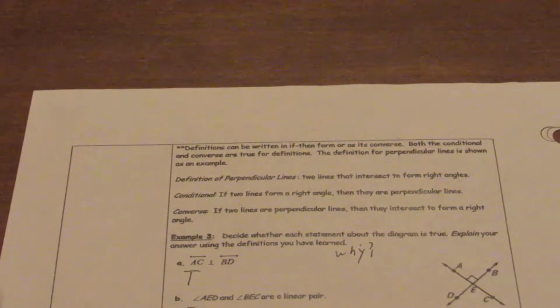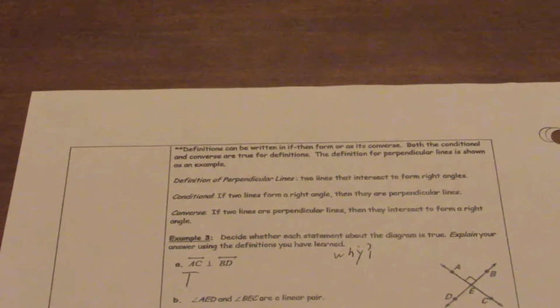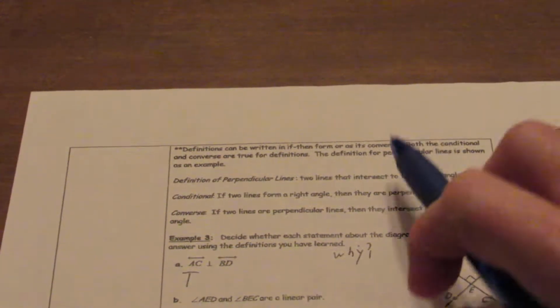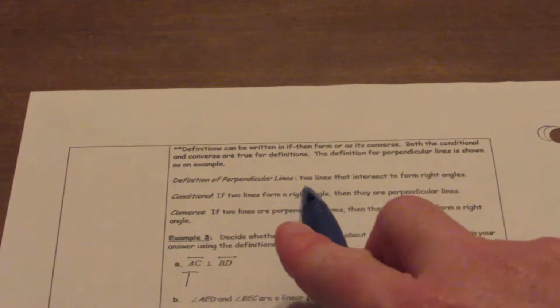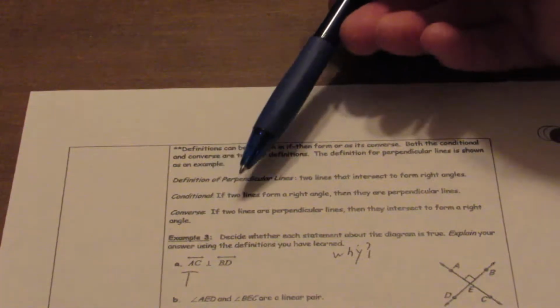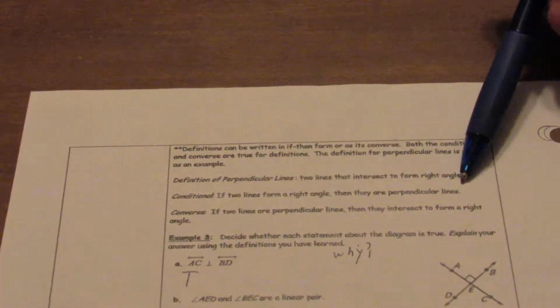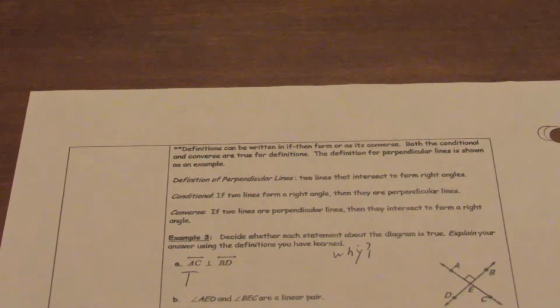Then flipping our paper over, we have some stuff up here that talks about definitions. So definitions can be written in the if-then form or its converse. Both the conditional and the converse are true for definitions. So the definition for perpendicular lines is shown for our example. Definition of perpendicular lines: two lines that intersect to form right angles. So the conditional: if two lines form a right angle, then they are perpendicular lines. The converse: if two lines are perpendicular lines, then they intersect to form right angles.